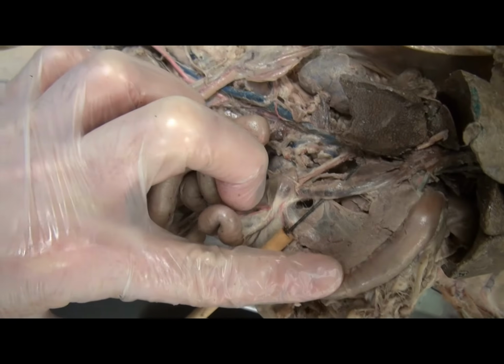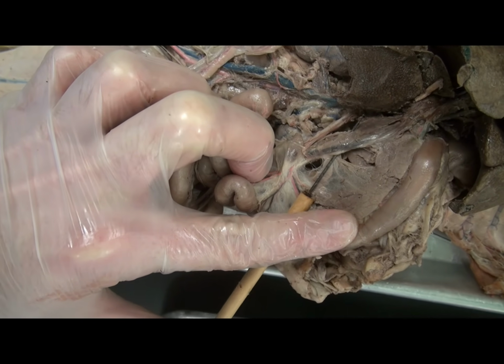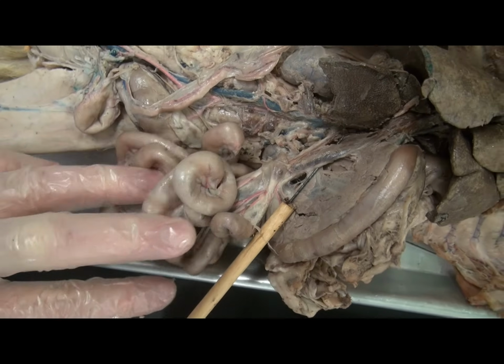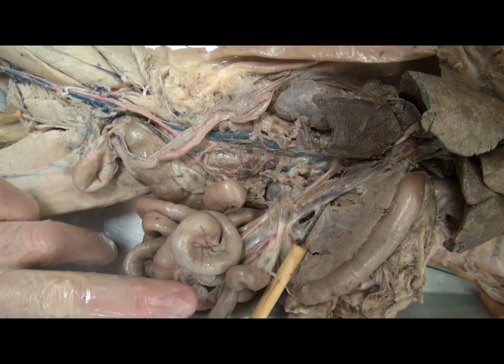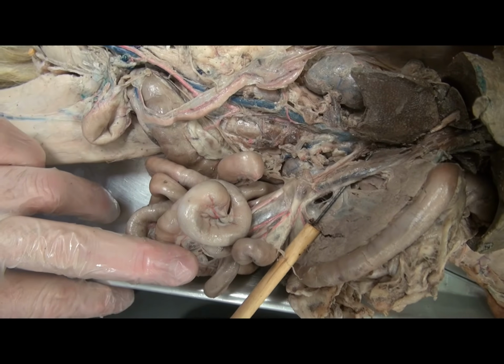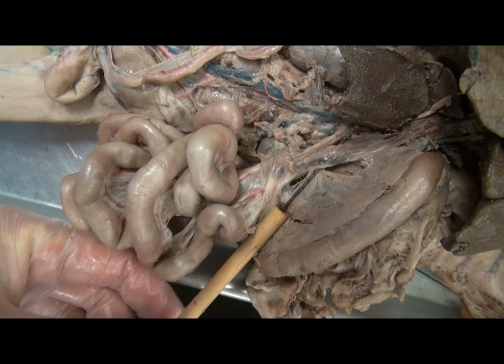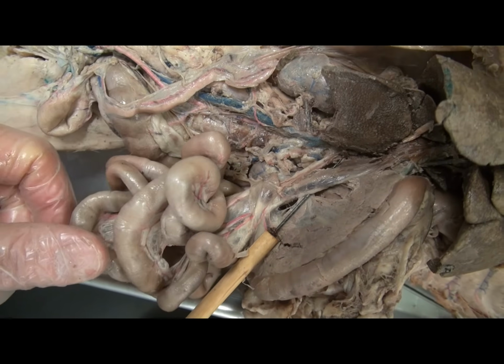Now, in this cat, some of the blood vessels are red and blue because they were injected with red and blue latex. But because this is a portal vein, a vein that has capillaries on either side, the latex could not reach this, and that's why you see the brown color, which is just the remains of coagulated blood.